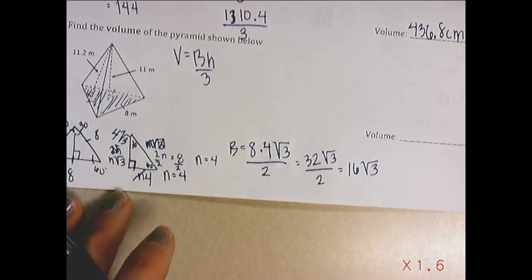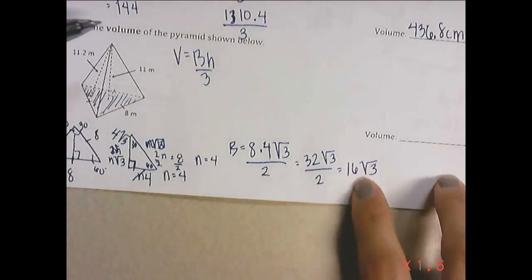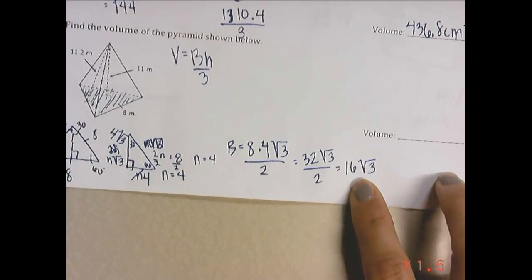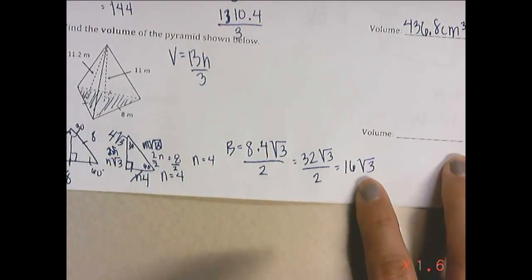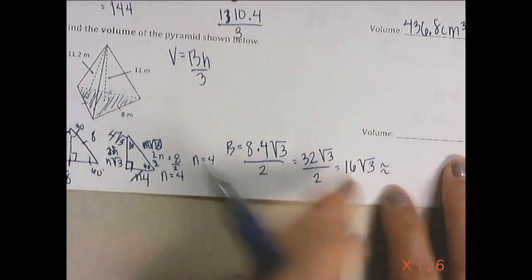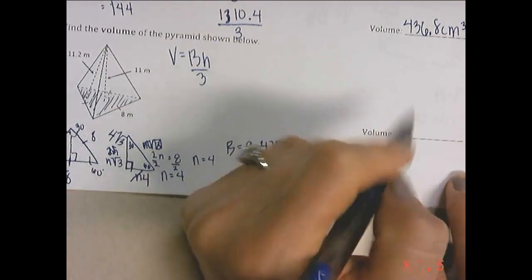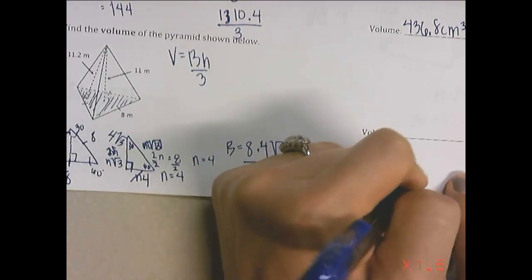Now I need to take this number and multiply it by my height. I'm not going to make you work with radicals right this moment. If you'd rather convert it to a decimal and do 27.71, I'm fine with that.